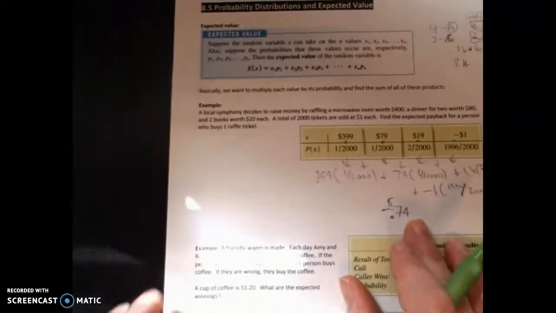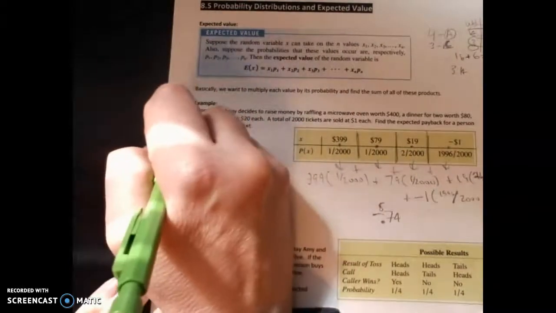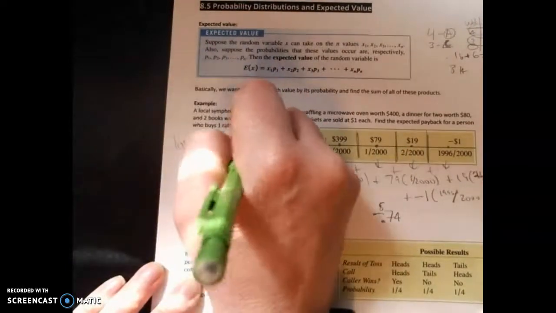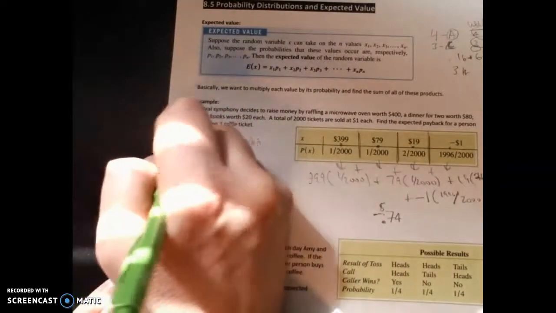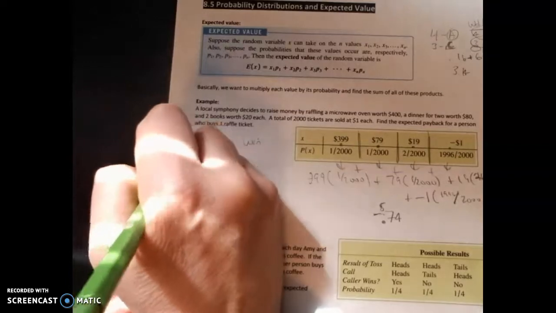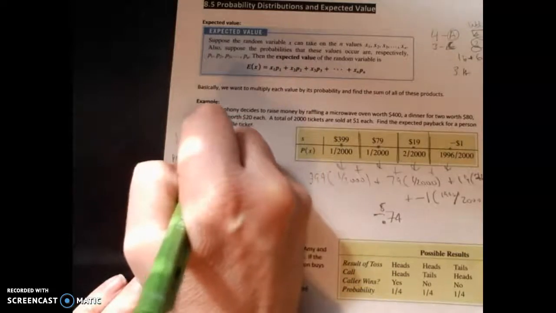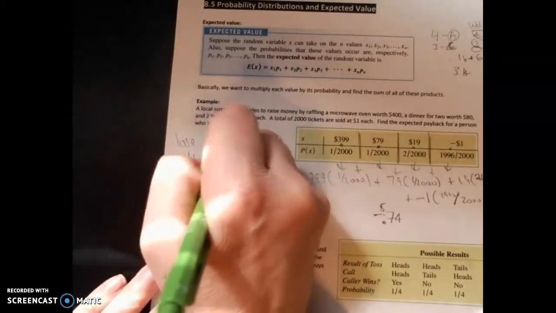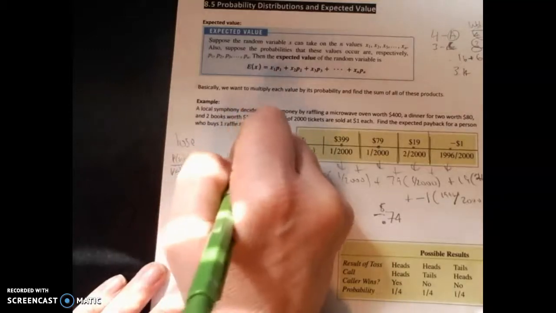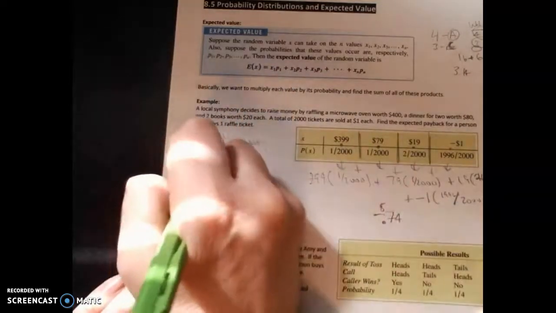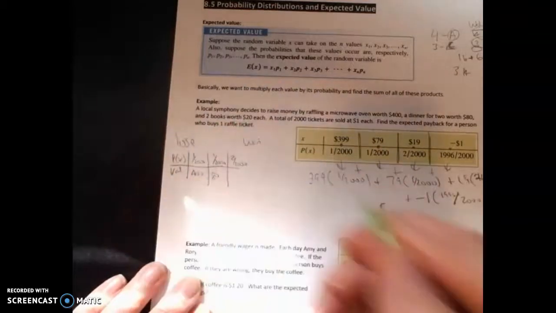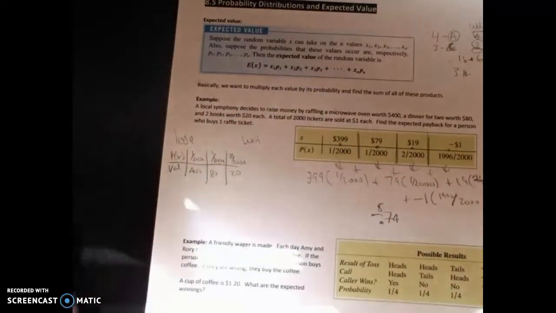Now, the other way you can do this one, the raffle ticket ones, is to do your losing part and your winning part separately and then combine them. That way, I focus on a probability and a value. My probability is a 1 in 2,000 chance, a 1 in 2,000 chance, and a 2 in 2,000 chance. And then I just put the value, $400, $80, and $20. So I just worry about that part, all right? So I have my 1 and my 2,000.